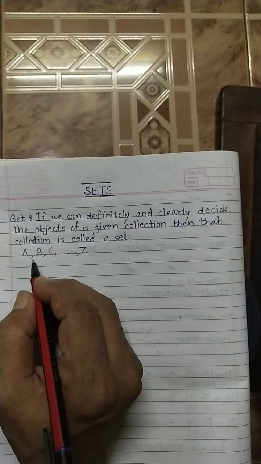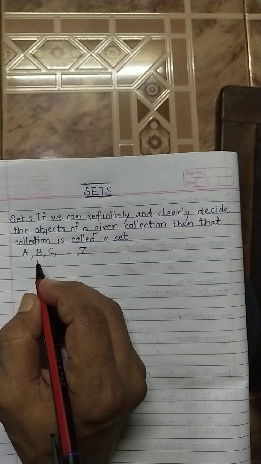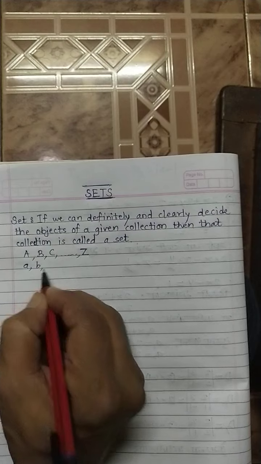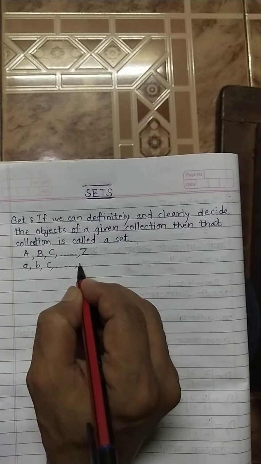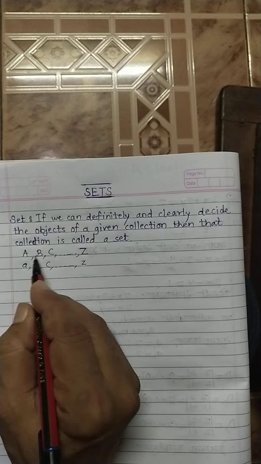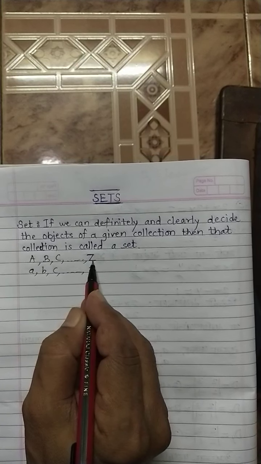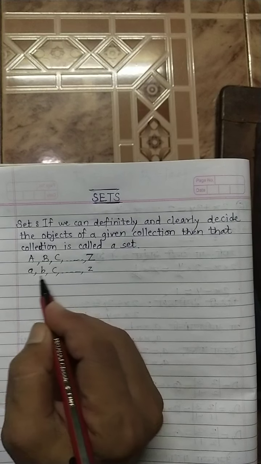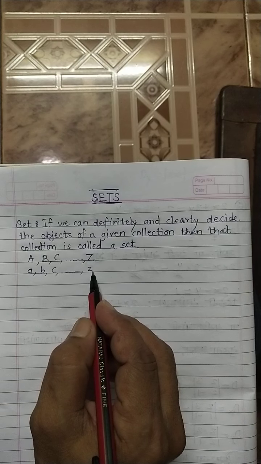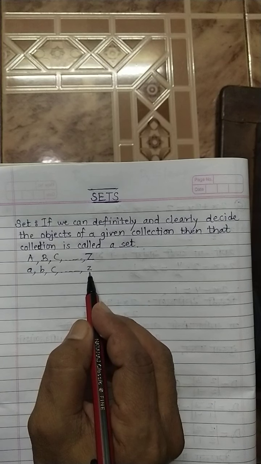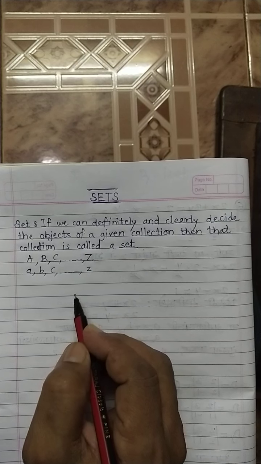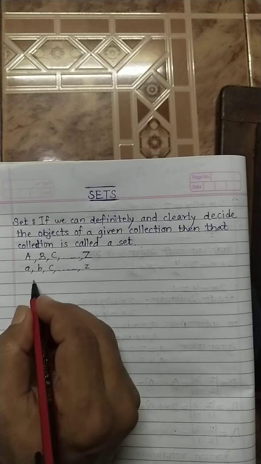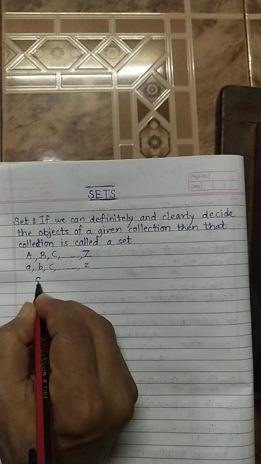And the members or elements of the set are shown by using small letters like a, b, c to z. Means these capital letters are used to show the name of the set, and these small letters are used to show the members or elements of the set. Okay.